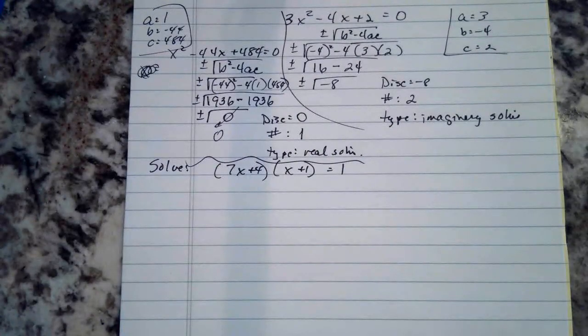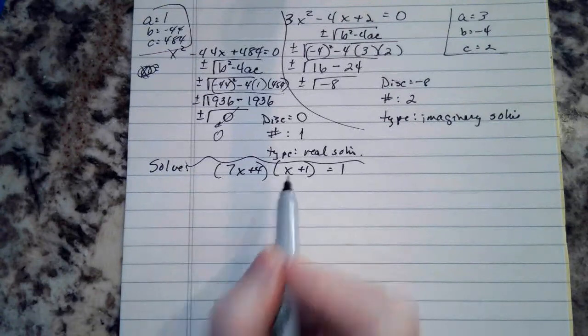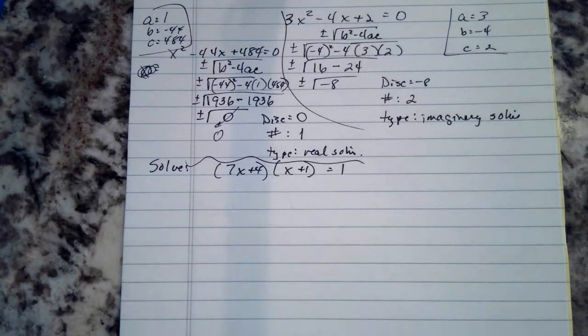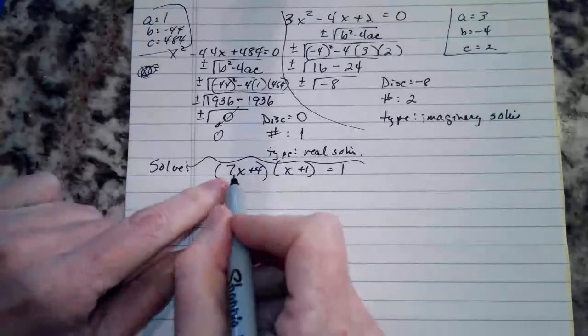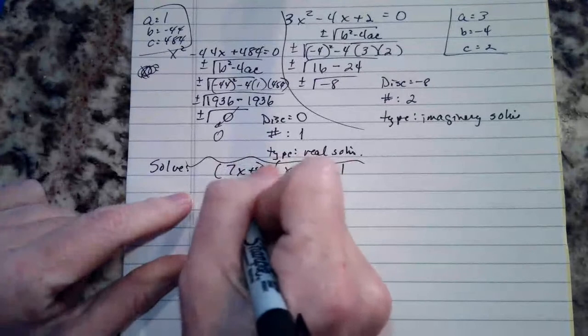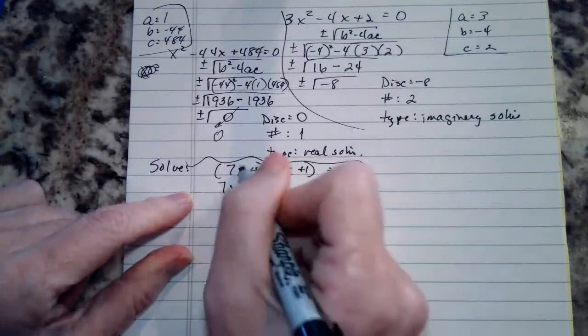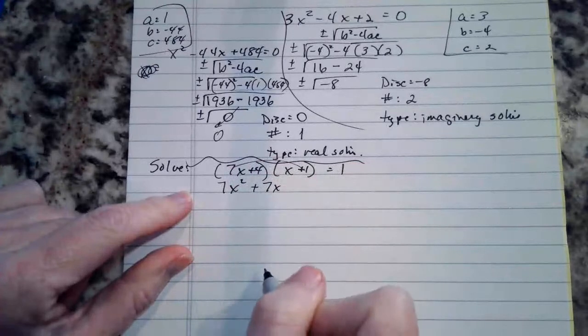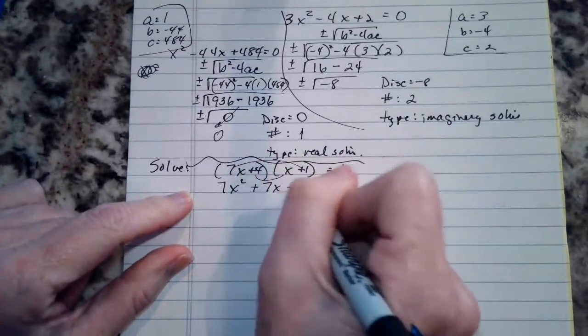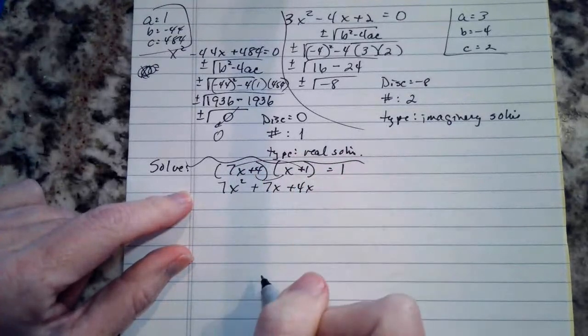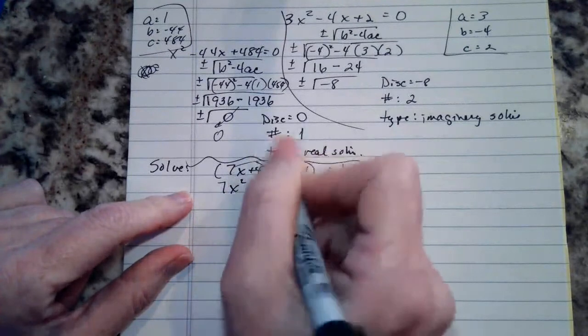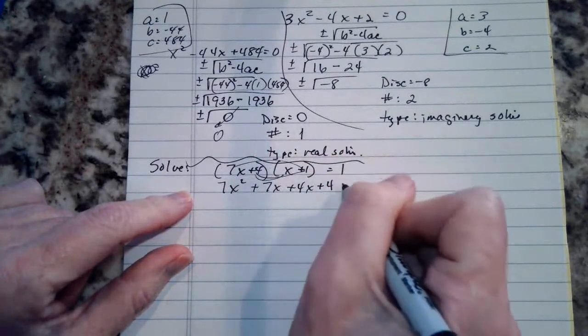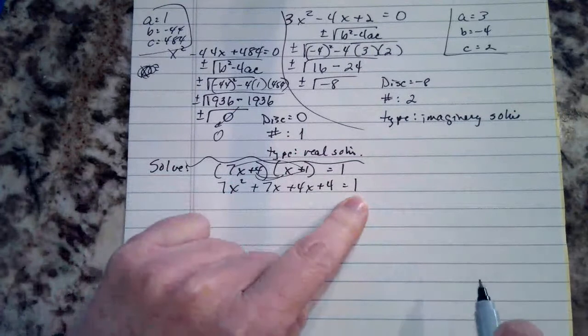Okay, look at what we'll need to do here first. Let's see. We've got a binomial times a binomial. I'm thinking we've got to FOIL this. So let's FOIL it out. 7x times x is 7x squared. Do the outside. That'll give you a 7x. Do the inside. That'll be a 4x. And multiply the last. That's 4 times 1. Don't forget it's equal to 1. Don't lose that.